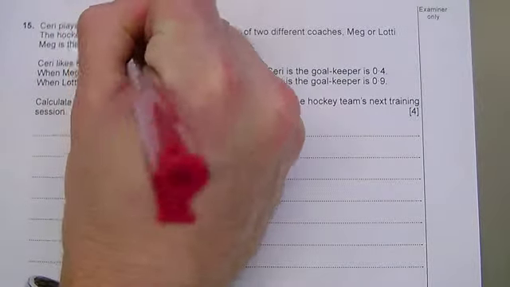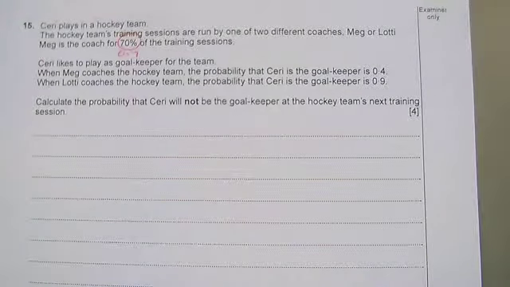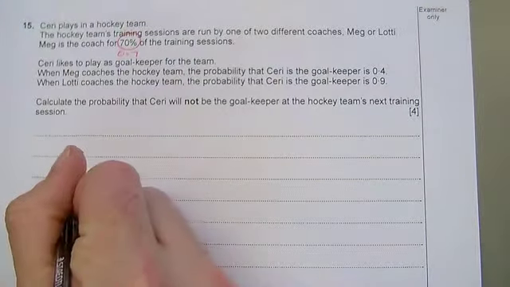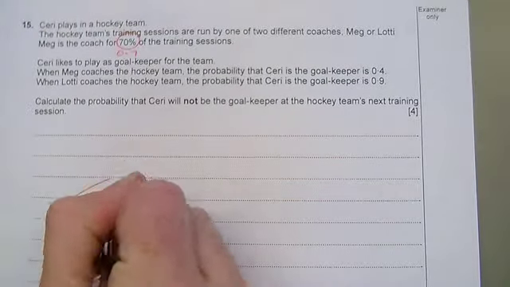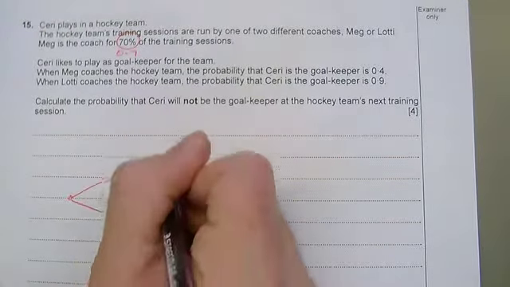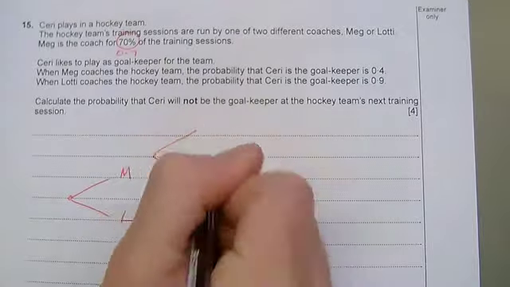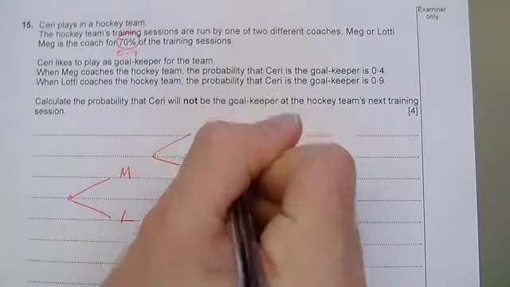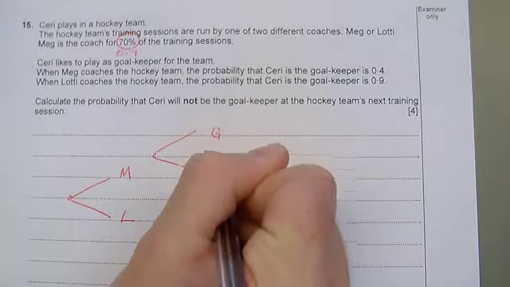In fact, actually, I'm going to change the 70% into a decimal. I prefer to see it as a decimal. 0.7. Yeah? So we want to do a tree diagram here of the two different coaches it could be, so Meg or Lottie, so M or L. And from here, she likes to be a goalkeeper, doesn't she? So we'll say G, and I'm going to say not G.